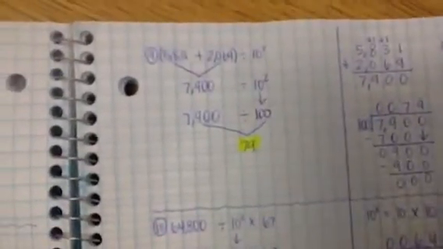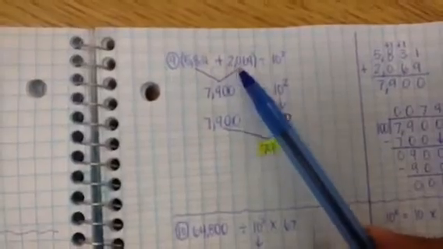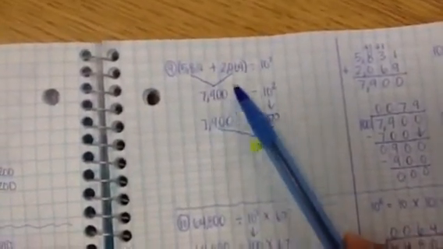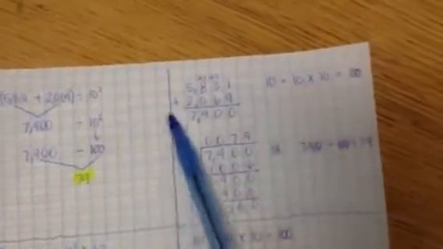All right, here's number 9. I have 5,831 plus 2,069 divided by 10 to the second power. I am going to add what's in the parentheses first, and I get 7,900, which is right there. And divide that by 10 to the second power, which is 100.